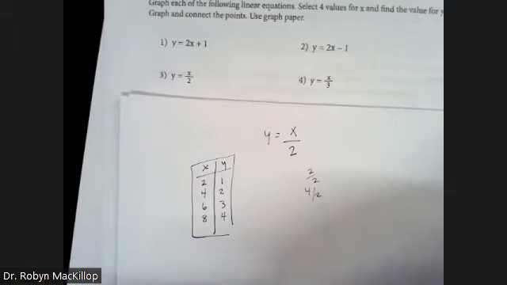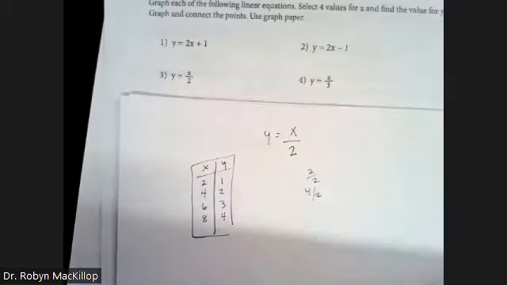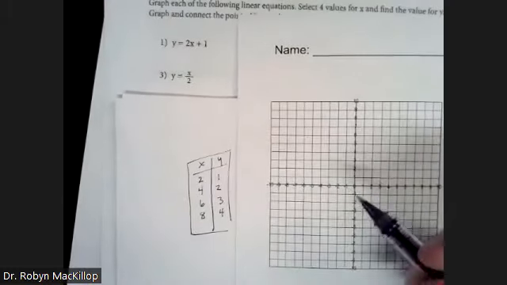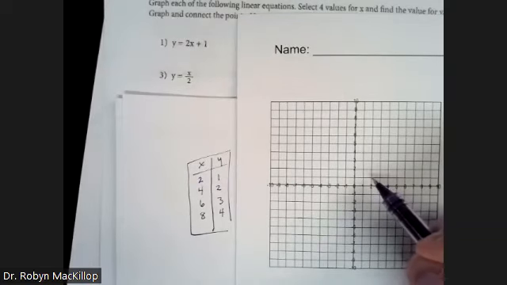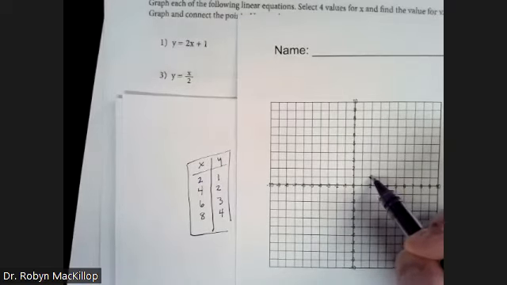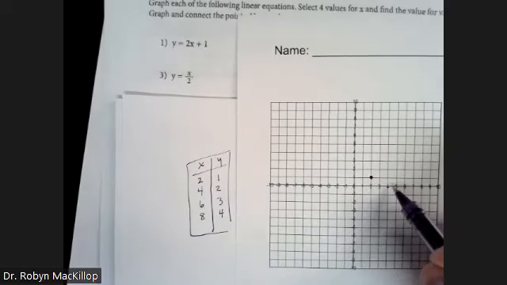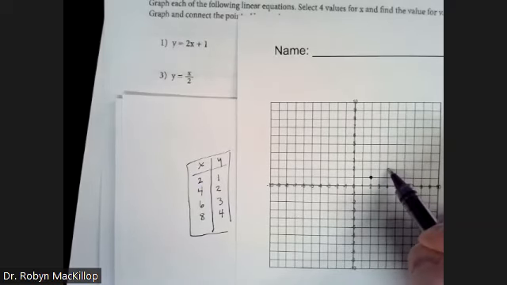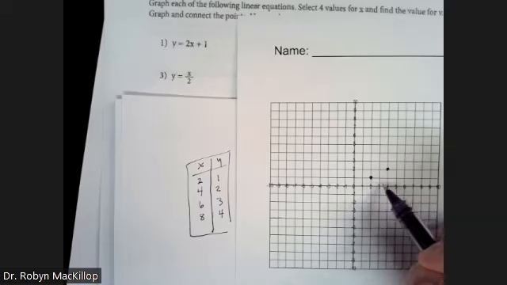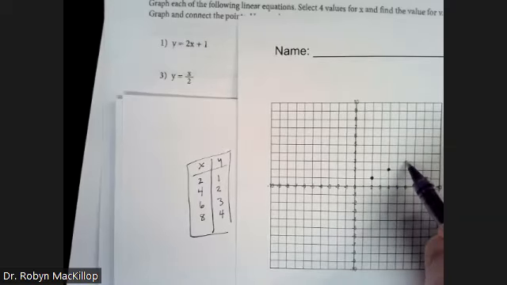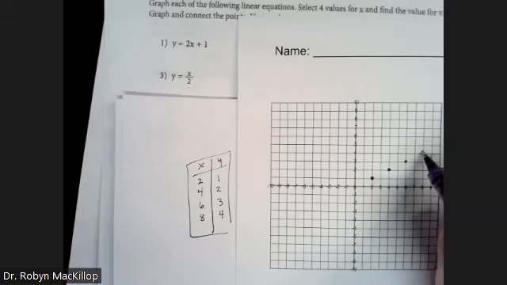And then you just graph that. You've got 2 and 1. So your x is 2, y is 1. Then you've got 4 and 2, 6 and 3, 8 and 4. Nice straight line.